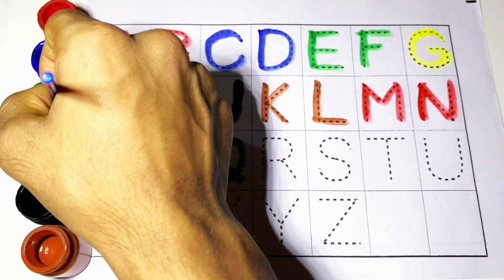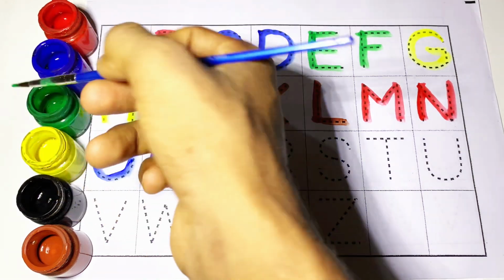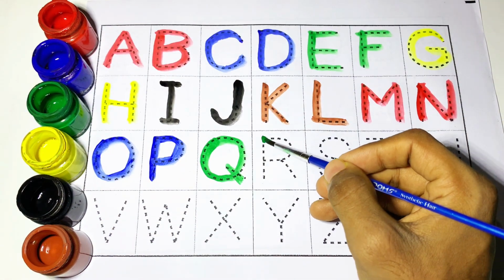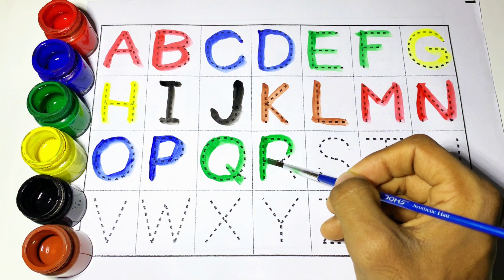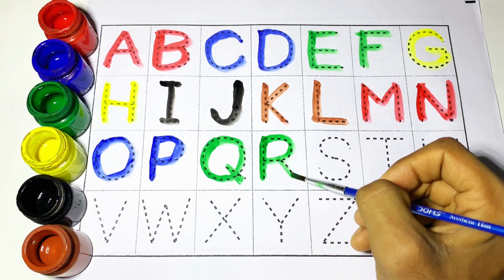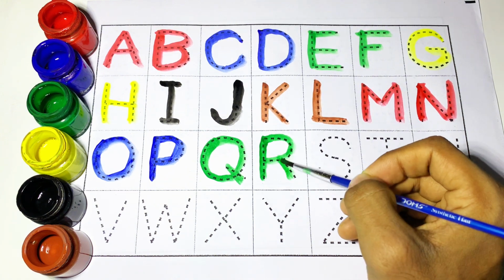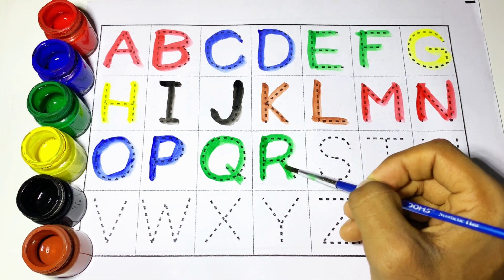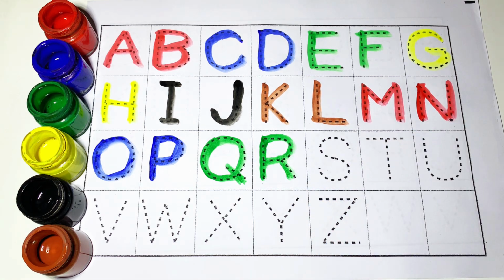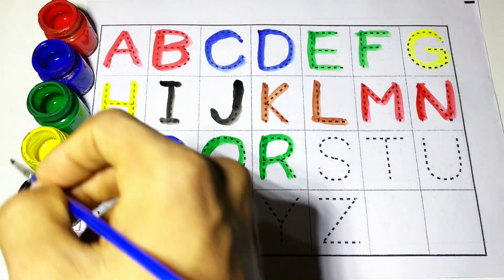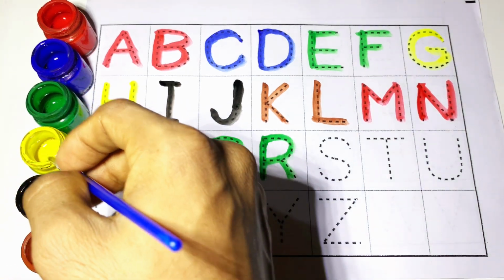Kids, again use green color and draw R. R for rose, R for rice. The alphabets of R. Kids, now draw S. S for sun. The alphabets of S, and use yellow color.